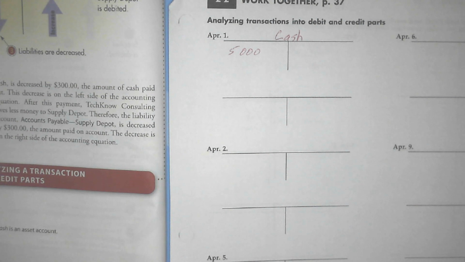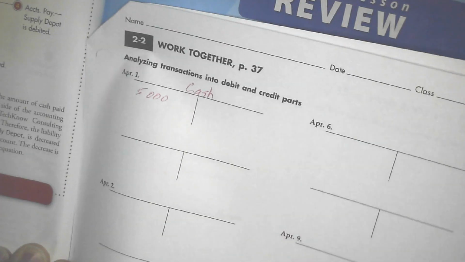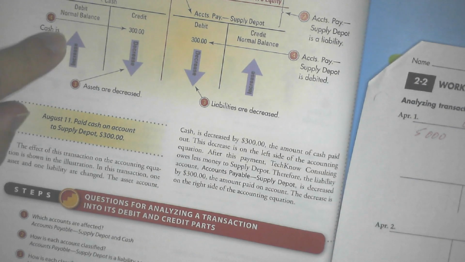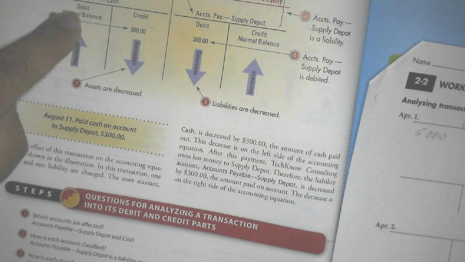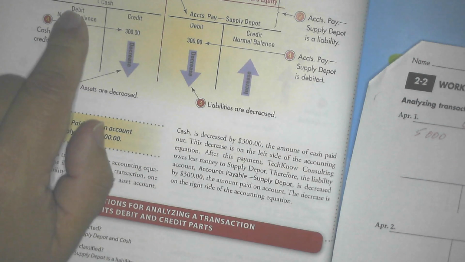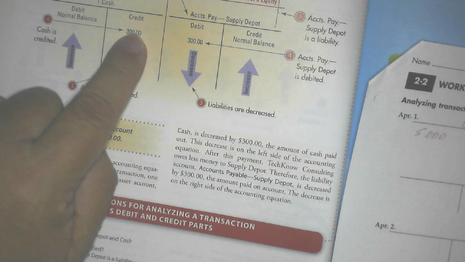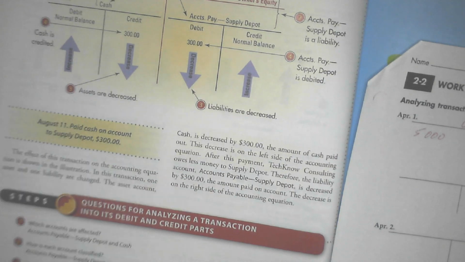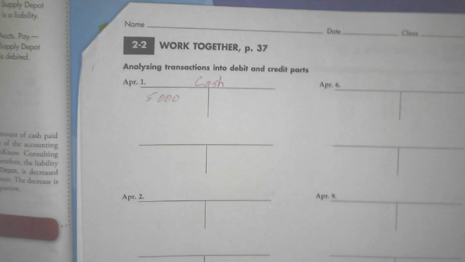So let me see. This was different. See, we had an increase in cash. It went in on the left side. And remember, the debit column is always the left and the credit's always the right. So we had our increase here. So that's where the increase was. So that's where the $5,000 goes.